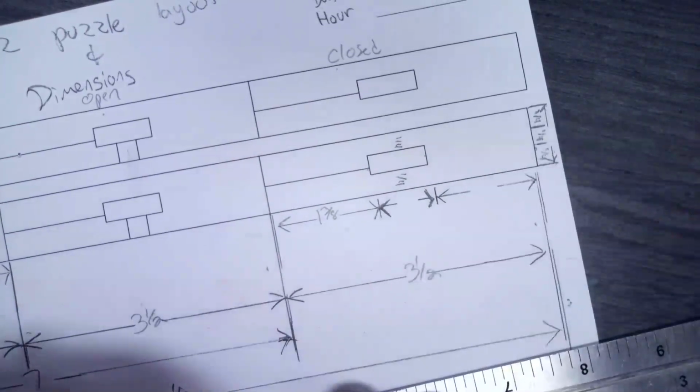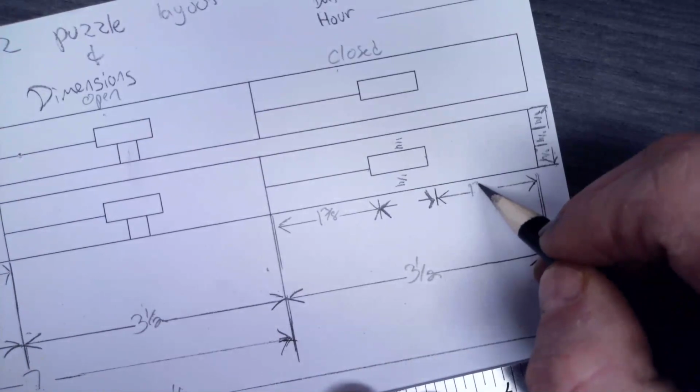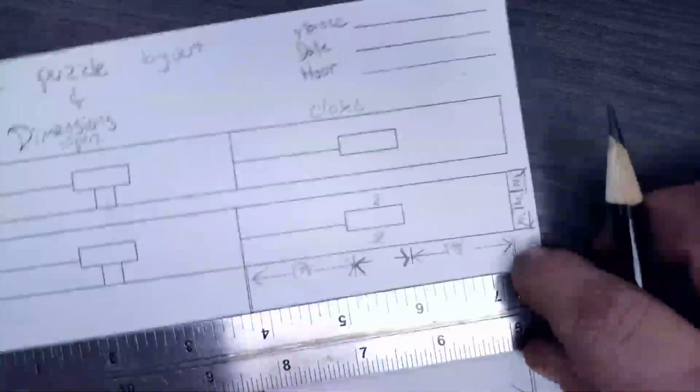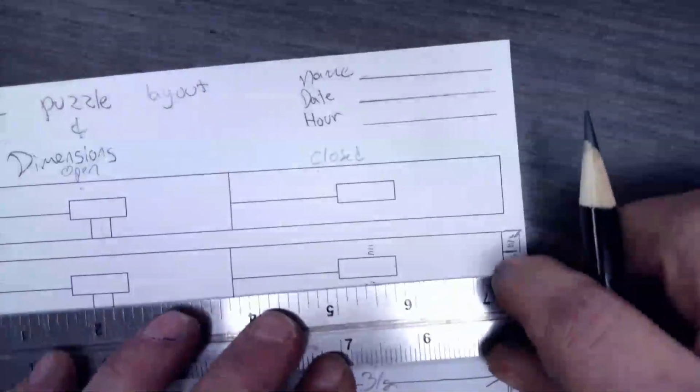What do you think it's going to be if it's the same as this over here? 1 3/8. And now we just have one more left to do. We have to measure the space in the middle.